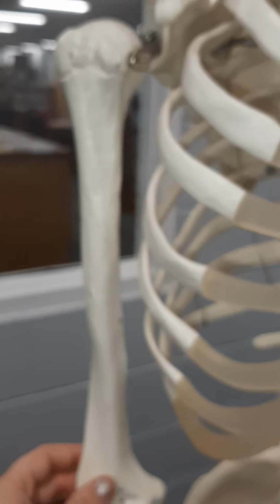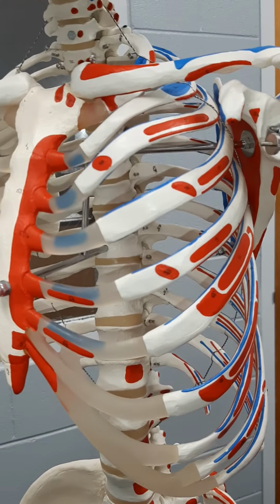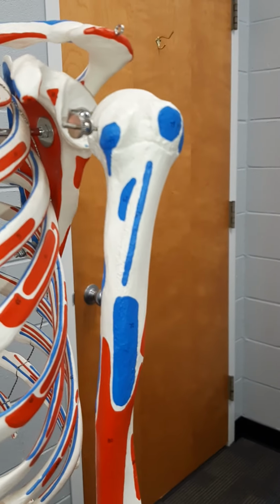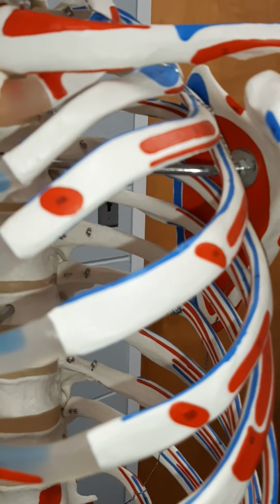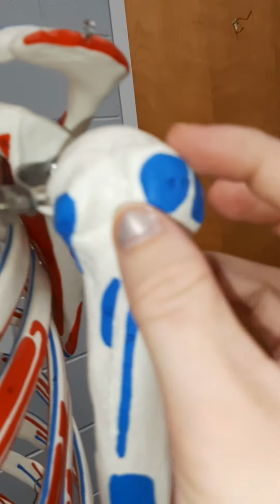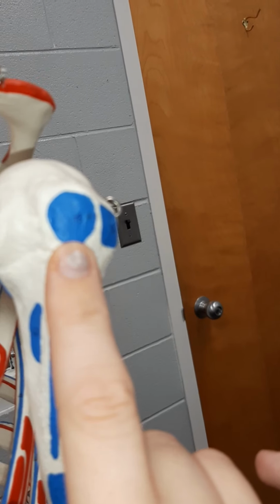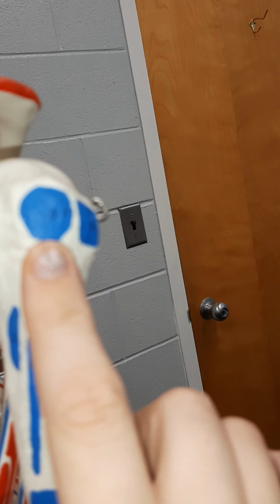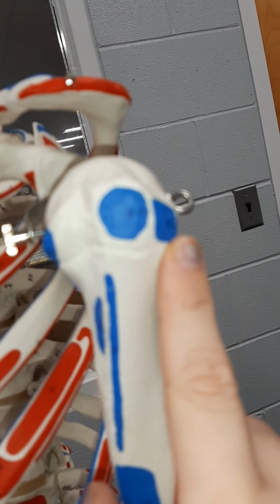The humerus. So, right here, this little notch goes in. That is called the head. Just beside the head, right here, that is called the greater tubercle. Right beside it is the lesser tubercle.